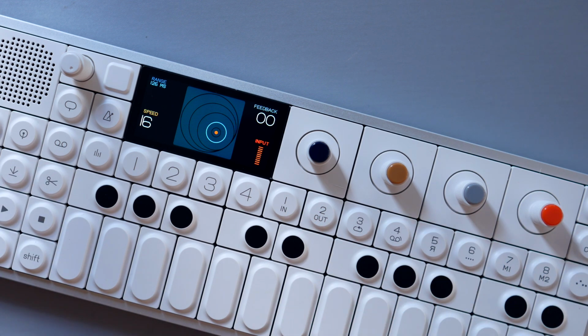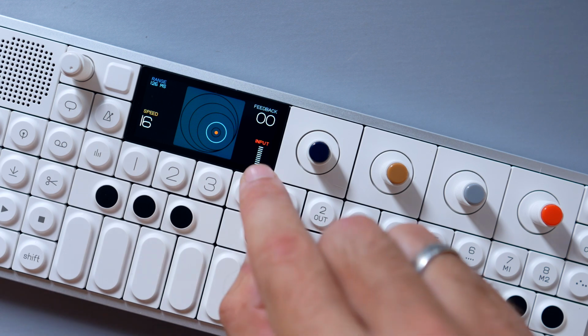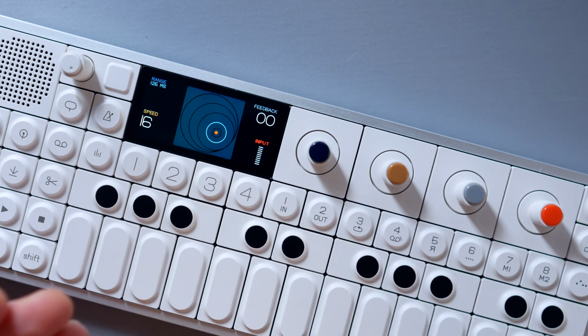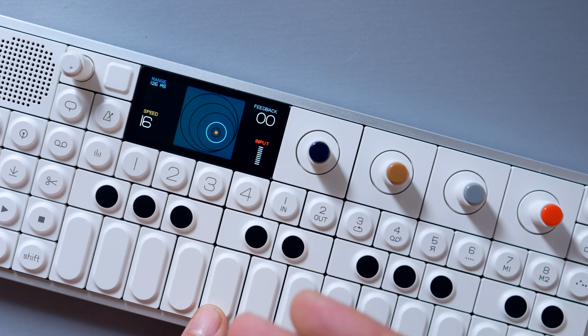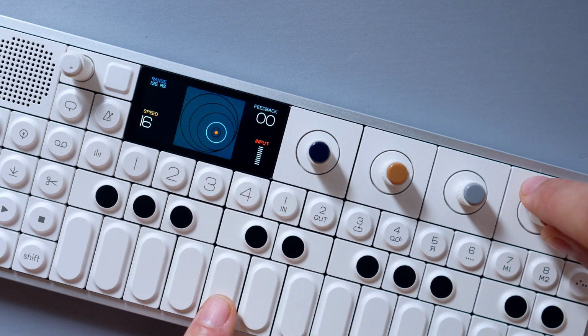Let's get into it. First, let's take a look at the input parameter. The input parameter determines how much of my original audio signal is being fed into the delay loop. So if the input is turned all the way down, I'll only hear my original audio and no delay. As I slowly increase the input, I'll hear a delay that gets louder and louder.